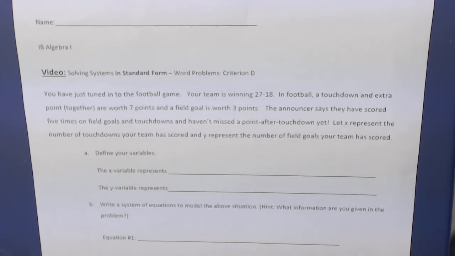So let's go. If you have just tuned into the football game, your team is winning 27-18. In football, a touchdown and an extra point together are worth 7 points, and a field goal is worth 3 points. The announcer says they have scored 5 times on field goals and touchdowns and haven't missed a point after touchdown yet. Let X represent the number of touchdowns your team has scored, and Y represent the number of field goals your team has scored.